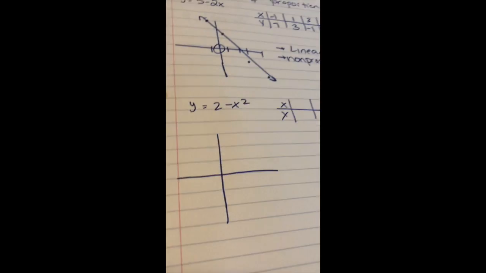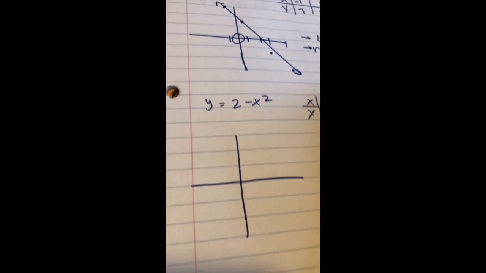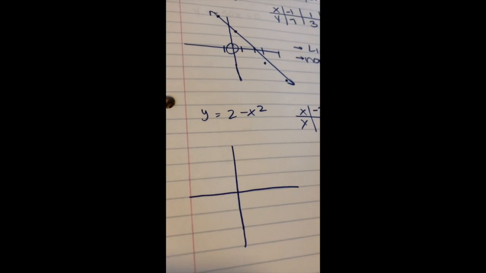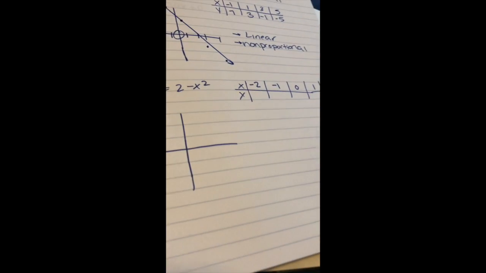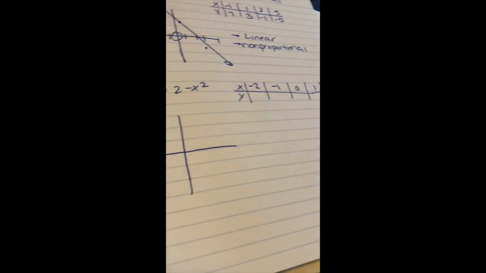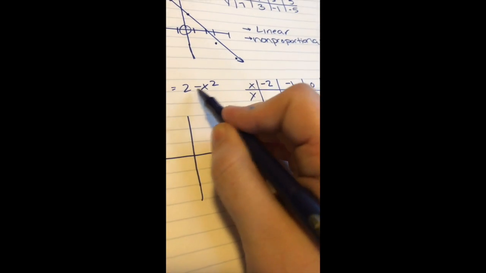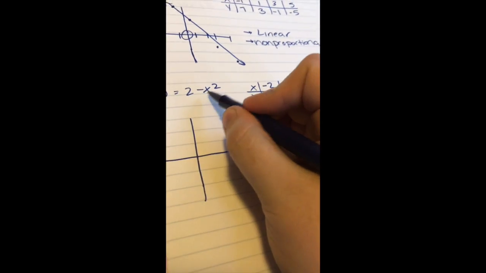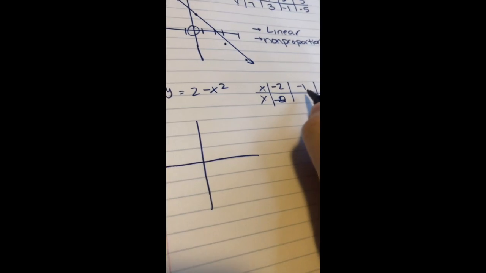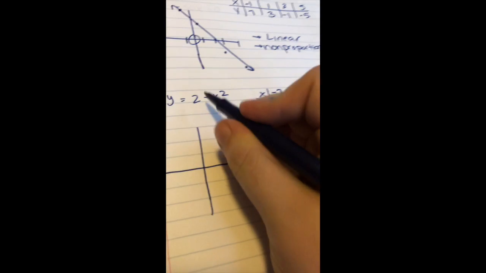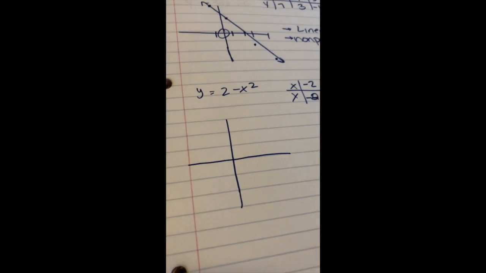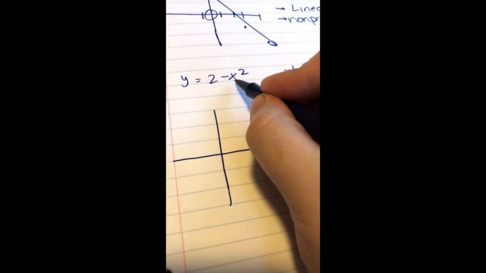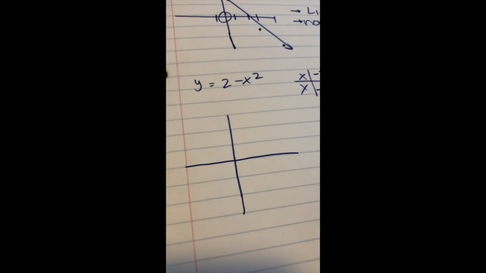Okay, so we're going to look at the next thing, which is 2 minus x squared. We're going to look at -2, -1, 0, 1, and 2. Okay, so if we plug in -2, we're going to get -2 squared is 4. 2 minus 4 is -2. If we plug in -1, we're going to get -1 squared is 1. 2 minus 1 is 1. If we plug in 0, all of this is going to go away. We're going to get a 2. 1 squared is 1. 2 minus 1 is 1. 2 squared is 4. 2 minus 4 is -2.